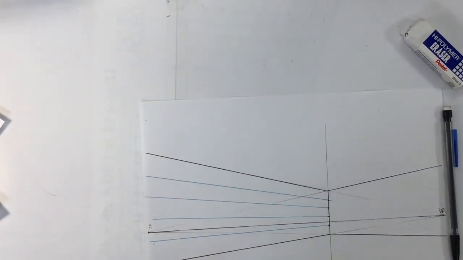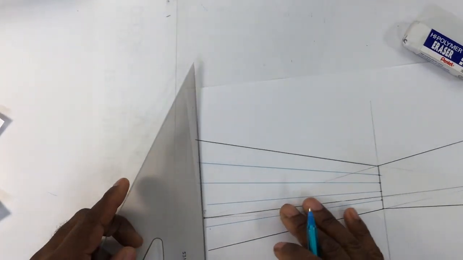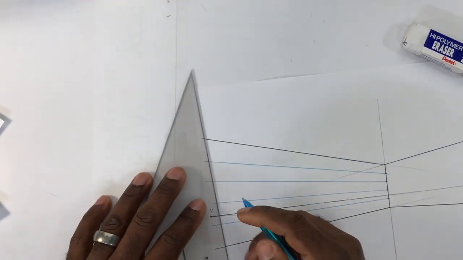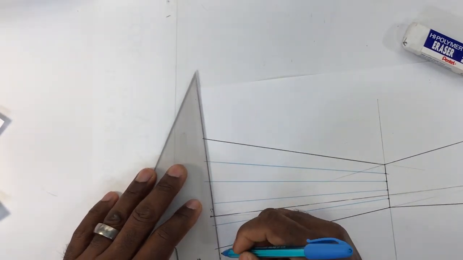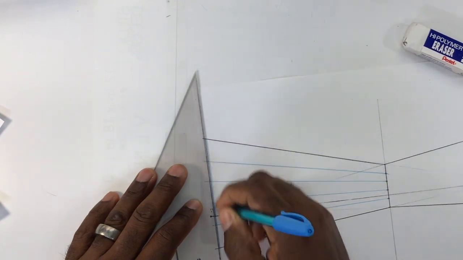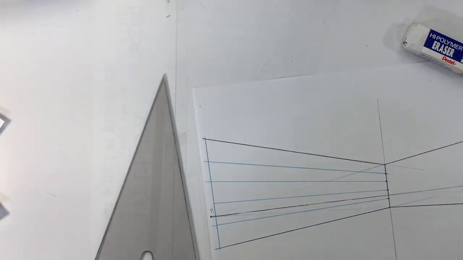Okay? Now, if you remember from when I was drawing the ellipse, so I can have an ending to the wall there.